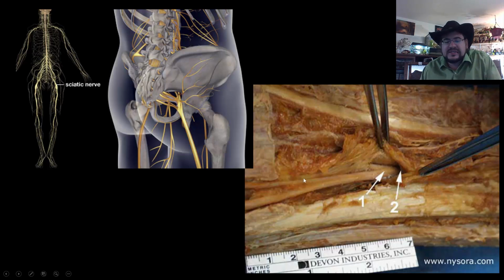And if we actually take a look, we can see just how visible this is. We have a ruler down here showing centimeters, and we can see that this is like half a centimeter thick, and it gets darn near a centimeter thick further in. These nerves are large, extremely large bundles of axons. So, very cool.